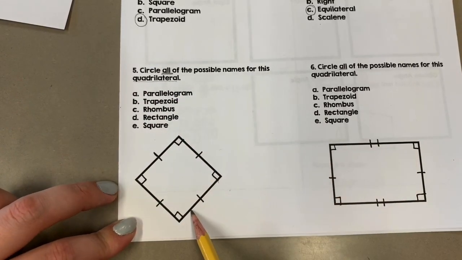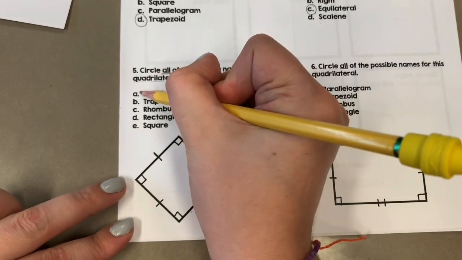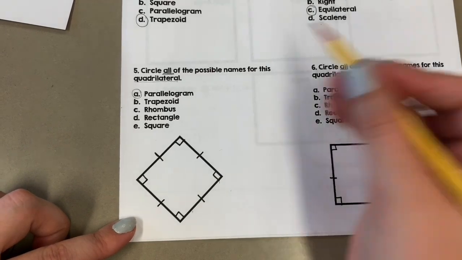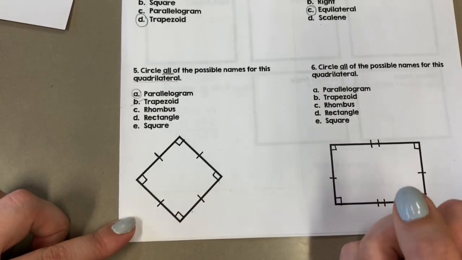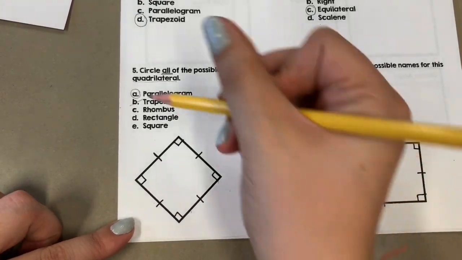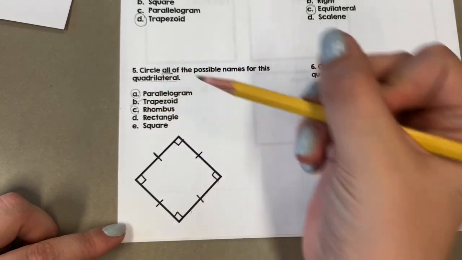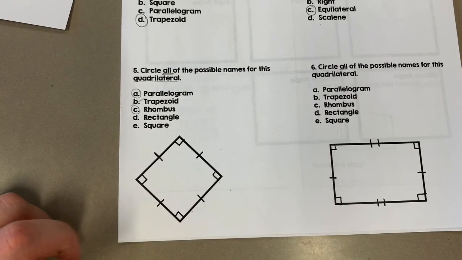And we're looking at this. I know that this quadrilateral is a parallelogram. It has 2 pairs of parallel sides. A trapezoid only has 1 pair of parallel sides, so it's not a trapezoid because these sides are parallel and these sides are parallel. A rhombus is a parallelogram, and a rhombus has all equal sides.